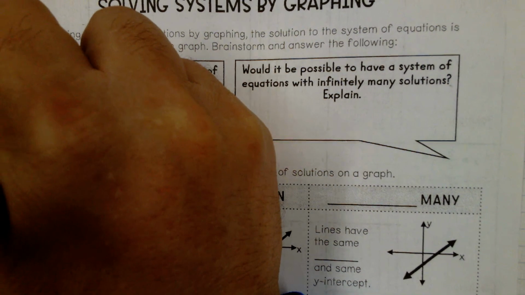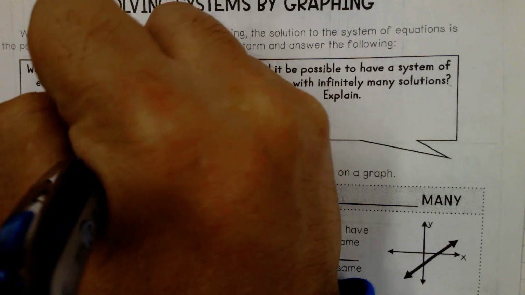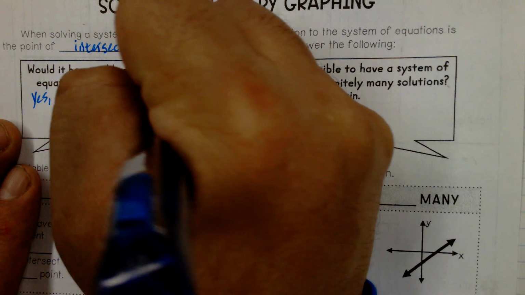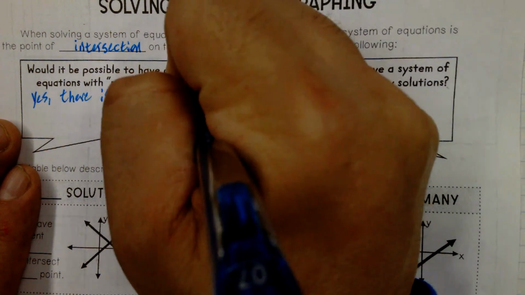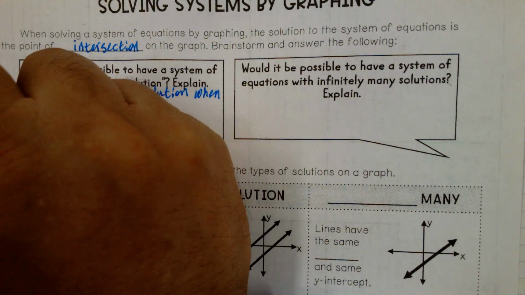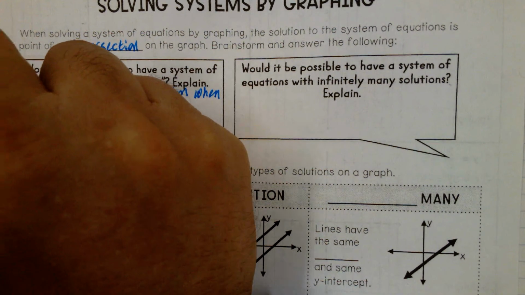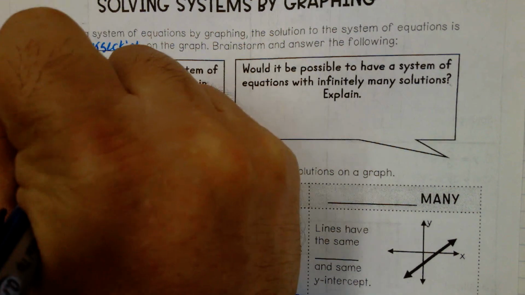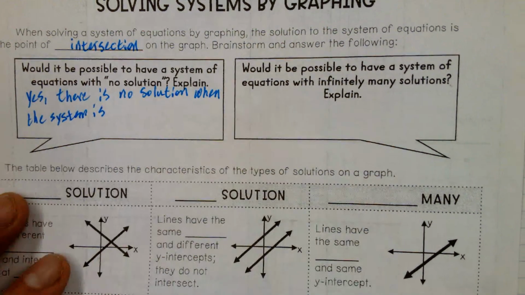Let's say there is no solution when the system is parallel.